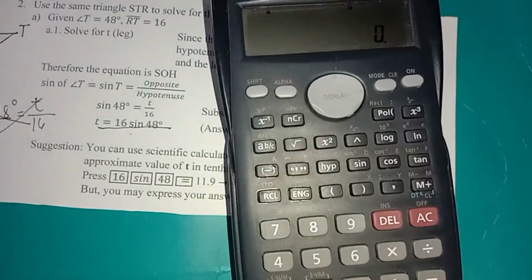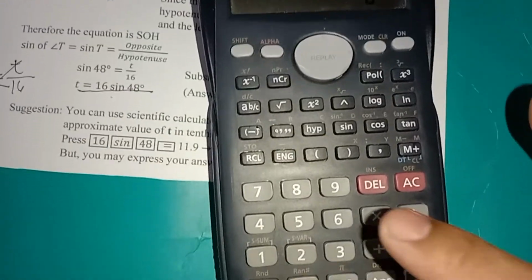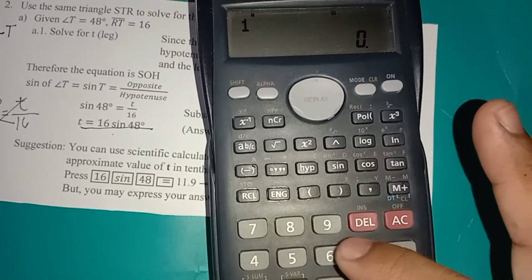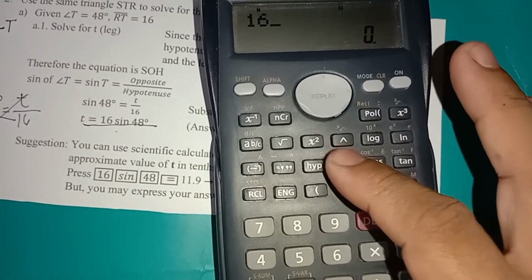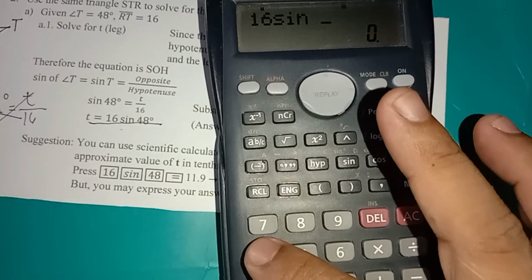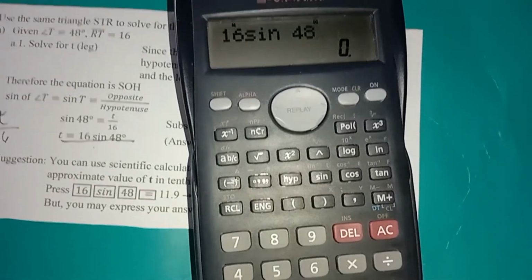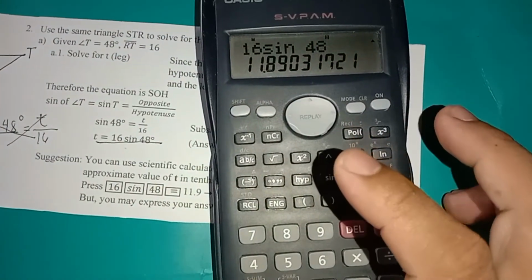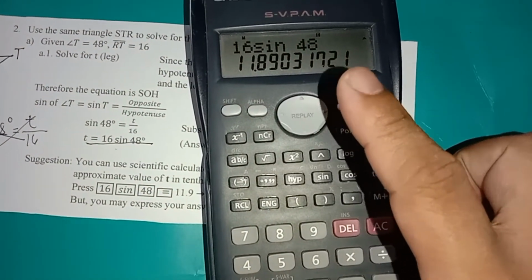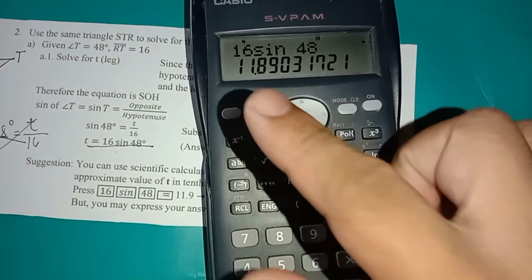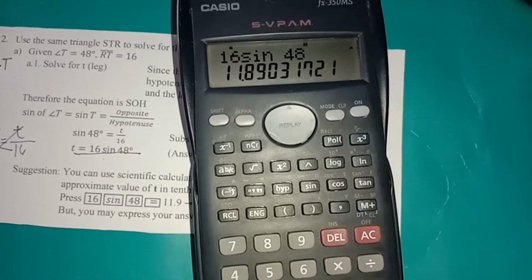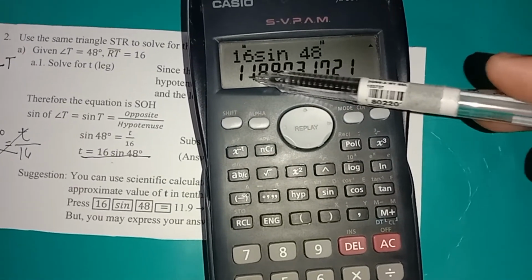Press 16. So as you can see, 16. Then press the sine. Then 48. Then equals. So the answer is 11.8903171. Okay? So if you're going to round off into tenths place, it becomes 11.9.